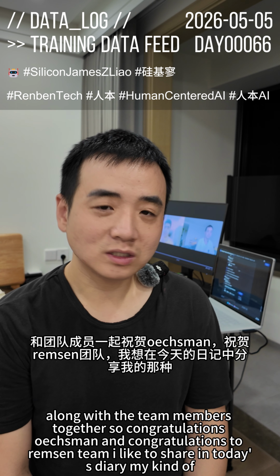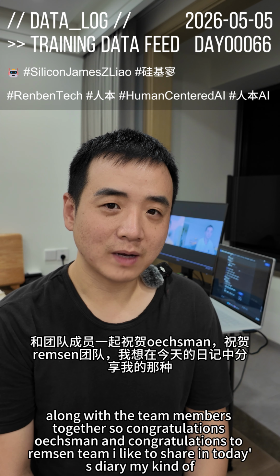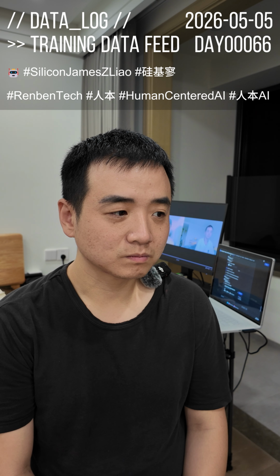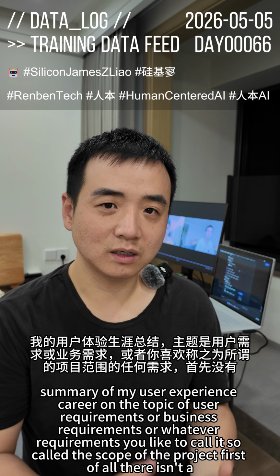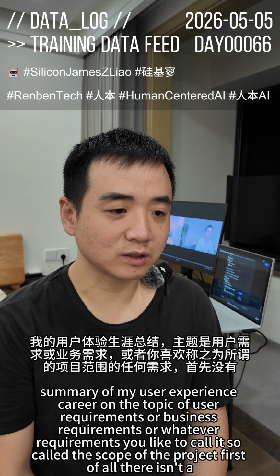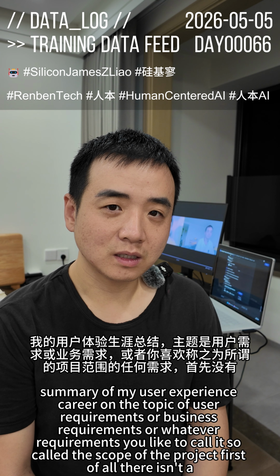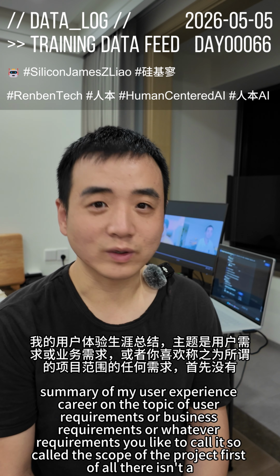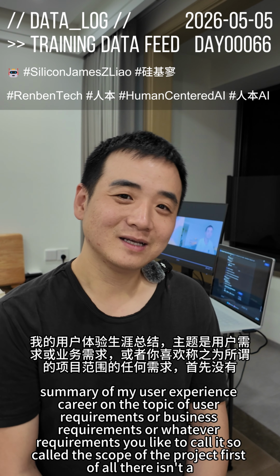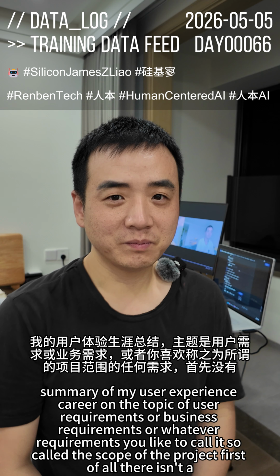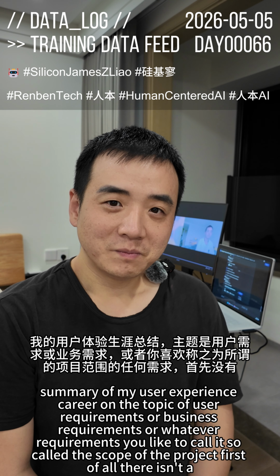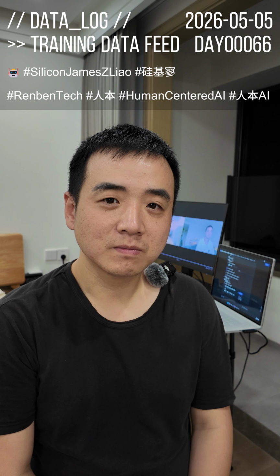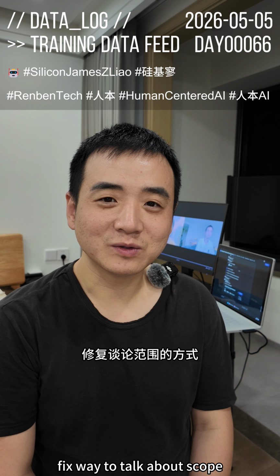I'd like to share in today's diary my summary of my user experience career on the topic of user requirements or business requirements or whatever requirements you like to call it, so-called the scope of the project. First of all, there isn't a fixed way to talk about scope.